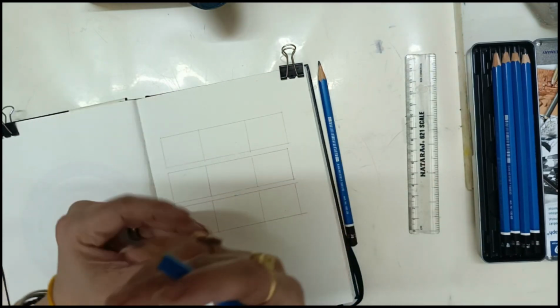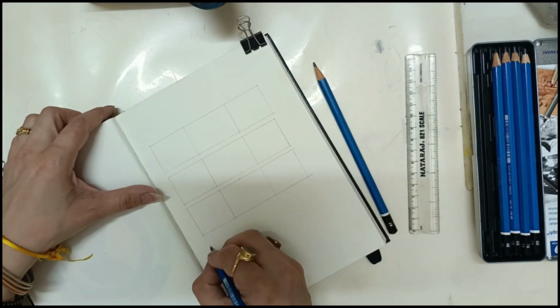So it is done, and first of all I am going to tell you simple hatching.